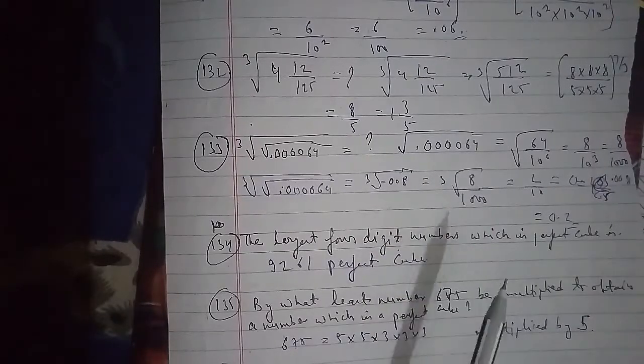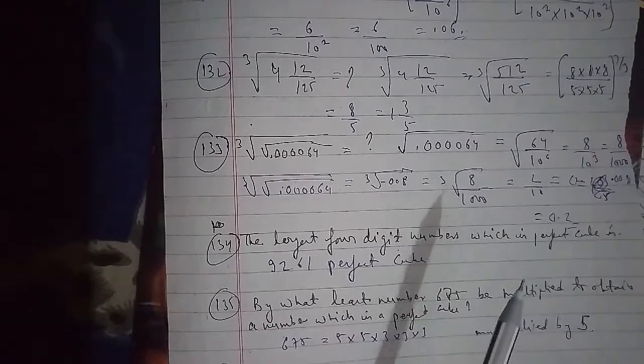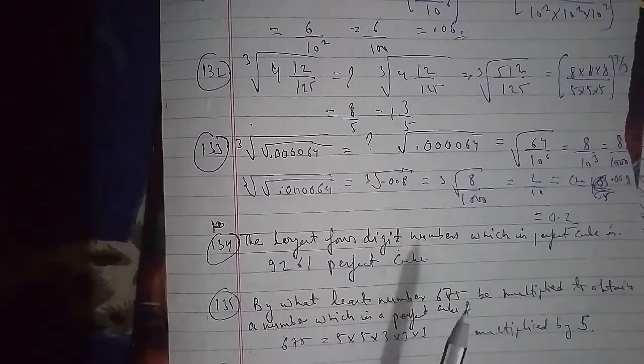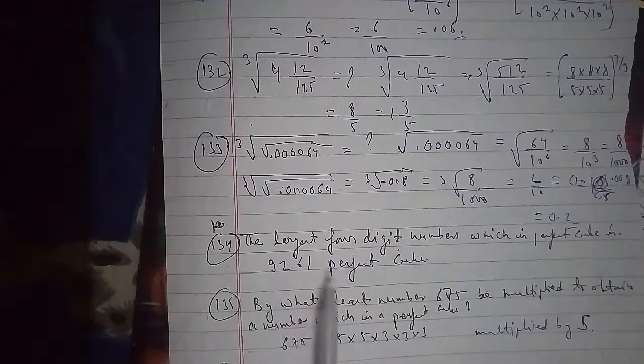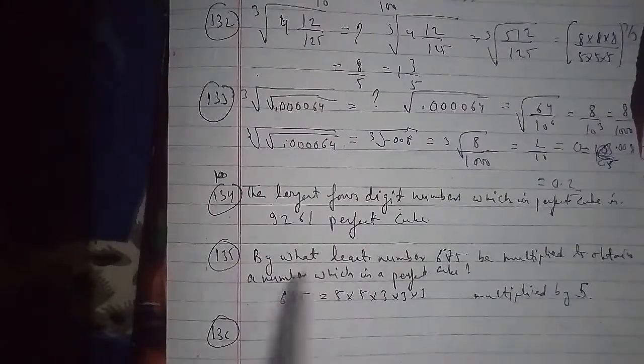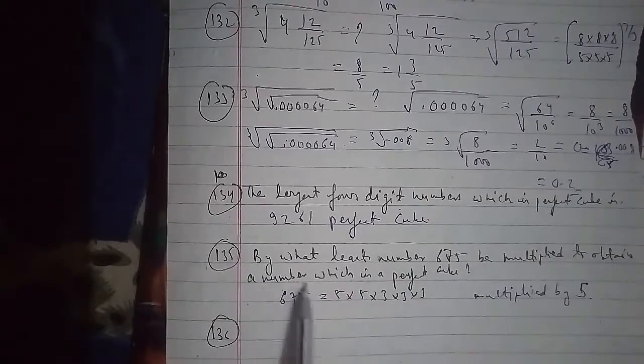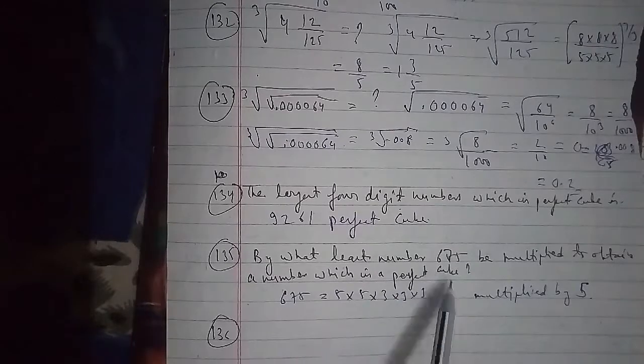Now we'll go ahead with the 135th question of the session. The question is: by what least number should 675 be multiplied to obtain a number which is a perfect cube? For 675, it is 5 into 5 into 3 into 3 into 3. For the perfect cube, we have to multiply it by 5 here.